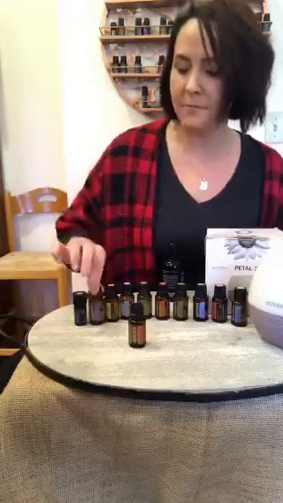And I love to put my diffuser on about 10 minutes before I go to bed at night, and it fills the room with that scent of lavender, which is a very calming, soothing oil, and it also is excellent at shutting down your mind. So lavender is one of those I love to use at night.